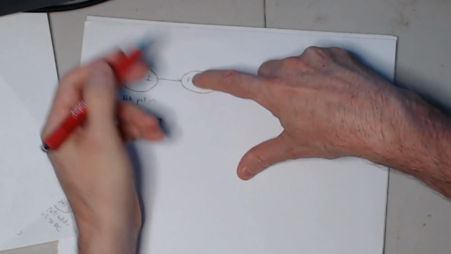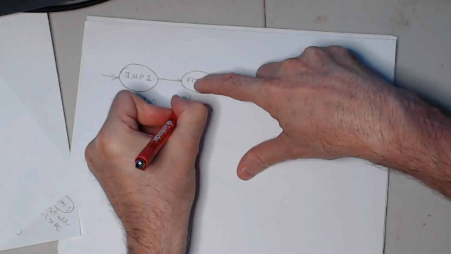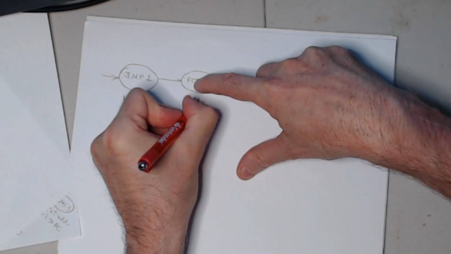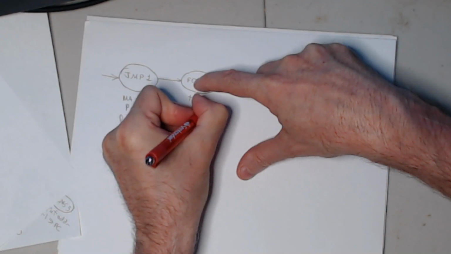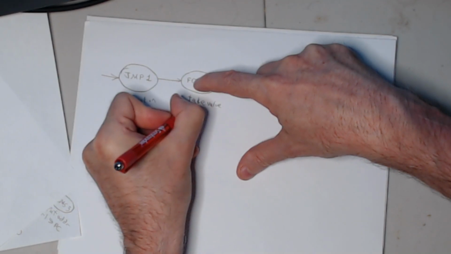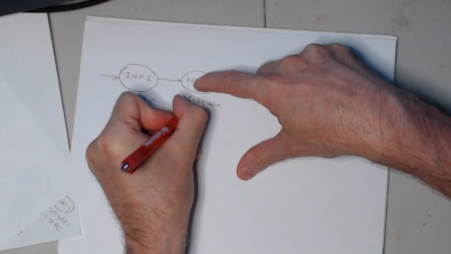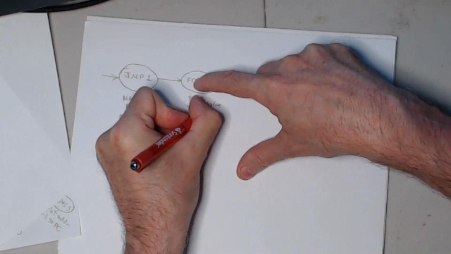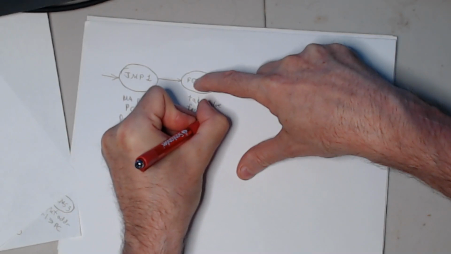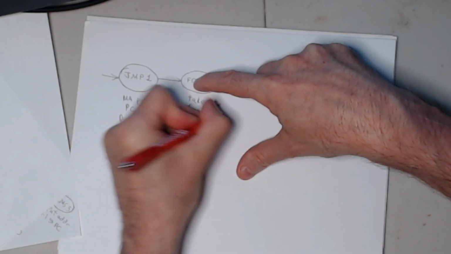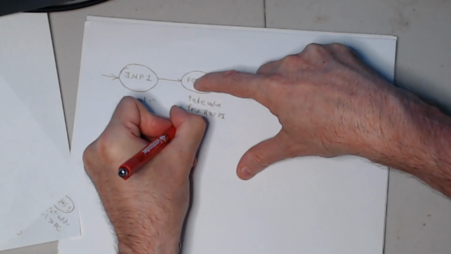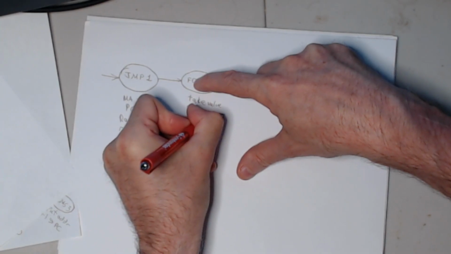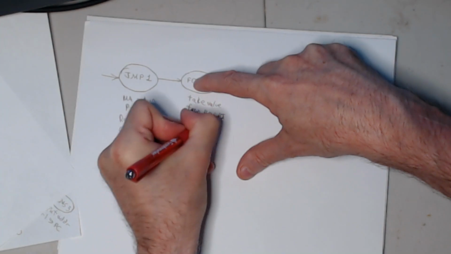Because fetch 2 says, okay, take that value from the Raspberry Pi and put it in the instruction register, IR.